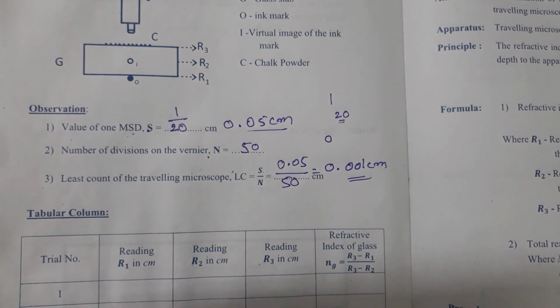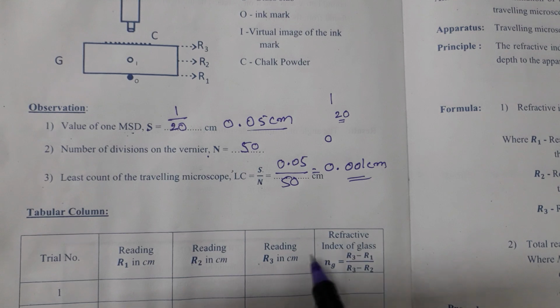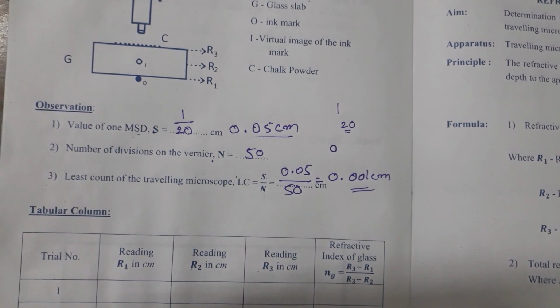Yes, this is the tabular column. Reading R1 in centimeter, reading R2 in centimeter, reading R3 in centimeter. So finally, the refractive index of glass is (R3 minus R1) divided by (R3 minus R2).